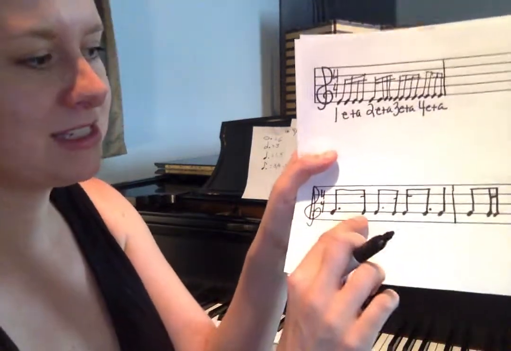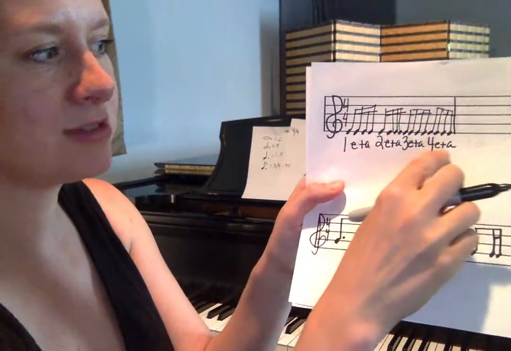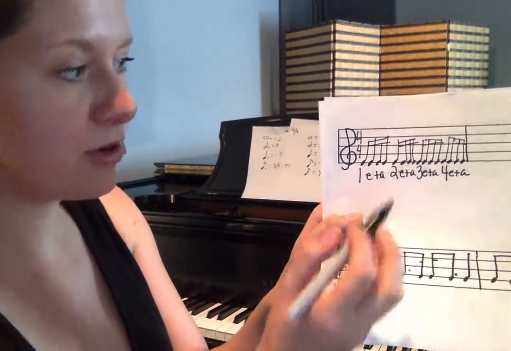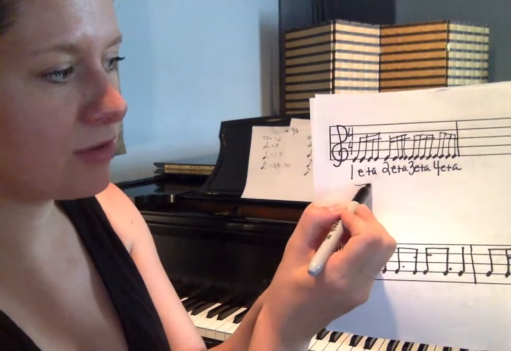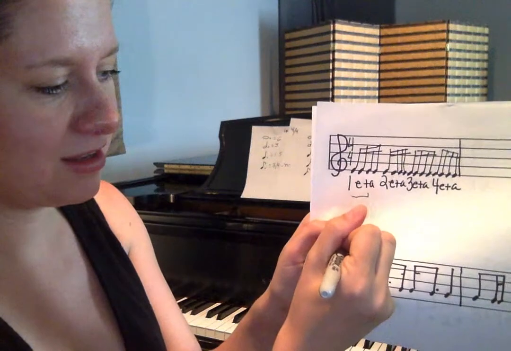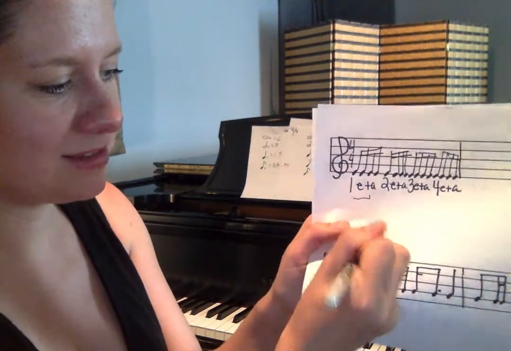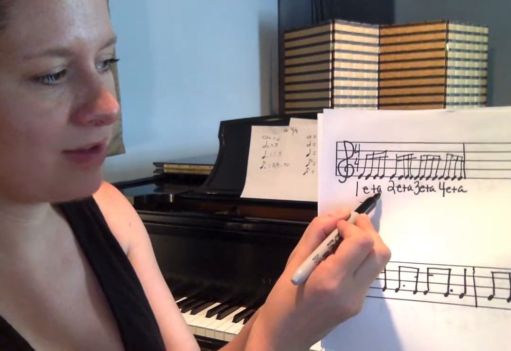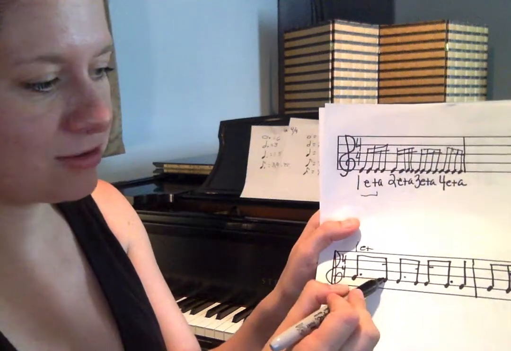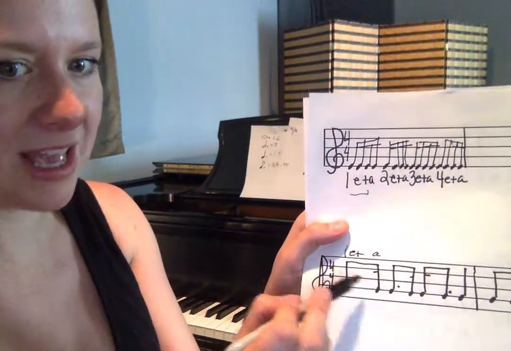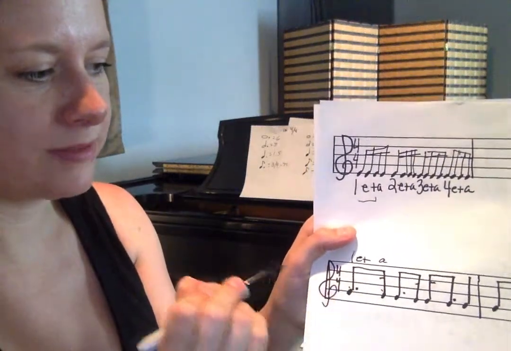Now, we've got a 16th note, so let's look at the way we count 16ths, okay? This is a dotted 8th, it's worth 3/4. So 3 of those counts, 1 E and, are gonna go to this dotted 8th. 1 E and. And then the last 4th count, the a, that goes to this 16th. So it's gonna go 1 E and a, long, short.